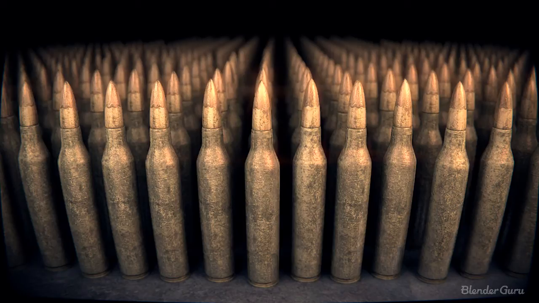So somewhere out there right now in Australia, there's a whole bunch of bullets out in the middle of the bush that look probably exactly like the ones here, all rusted and dirty and everything. And yeah, so there you go. A little bit of a story I thought I'd share. Let's get into the tutorial.